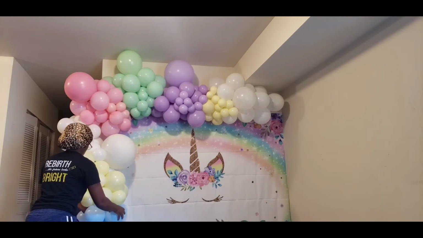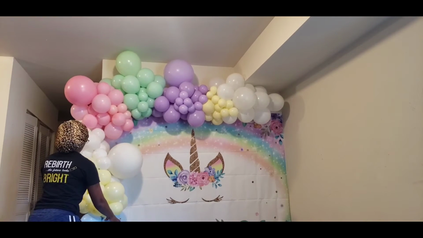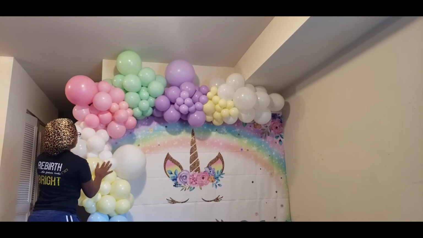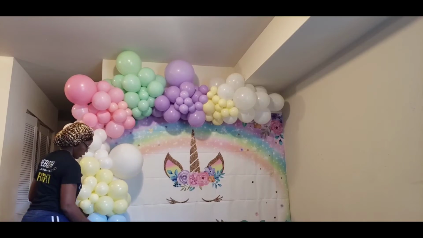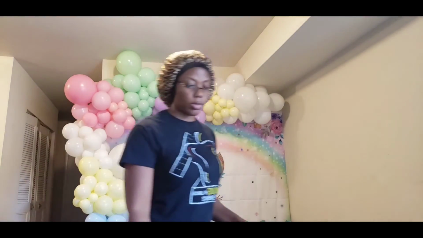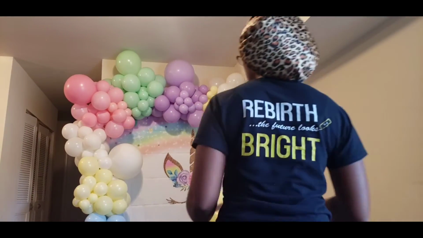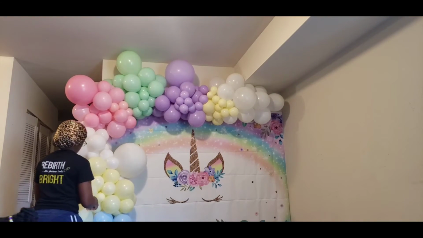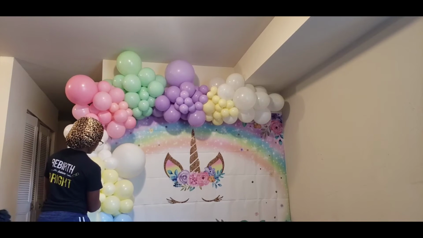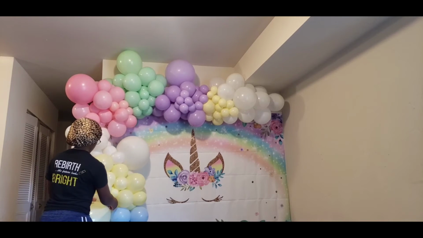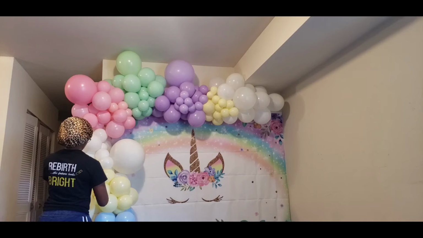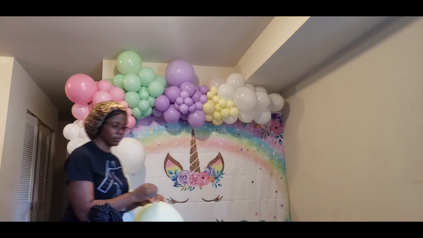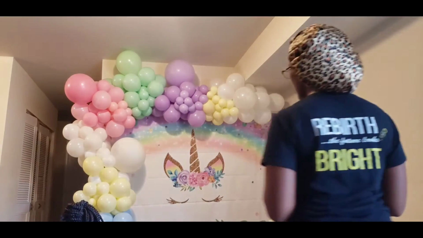All you need is to be creative. If you're creative, then you don't have any problem with organic balloon Garland. It is very easy to do. But still, if you have any question, leave a comment below and I'll be sure to answer you to the best of my ability. Like you see, I'm just playing around with my balloons, making sure that everything is straight and looks good. If there is need to add any balloon anywhere, then I'm going to add. That's just what you're seeing me doing.